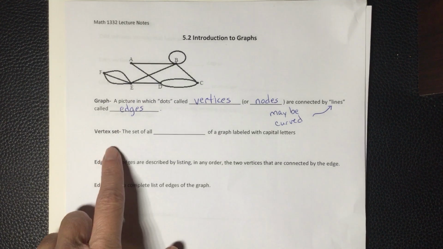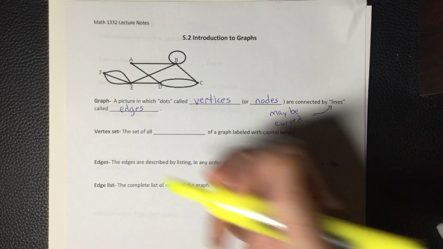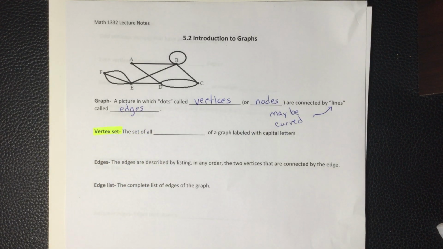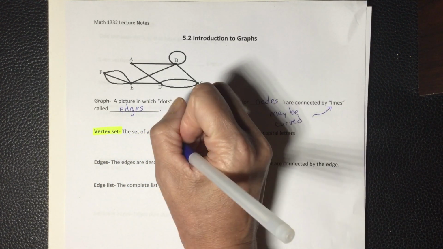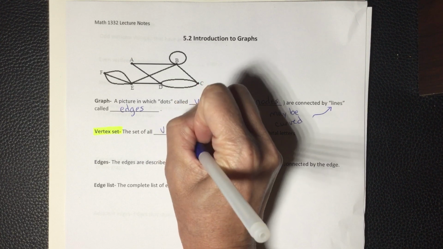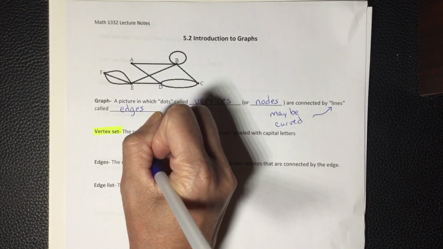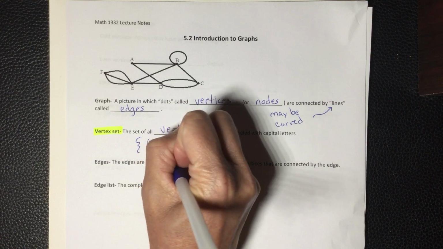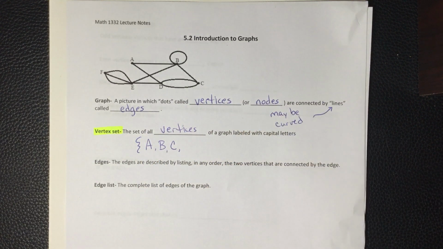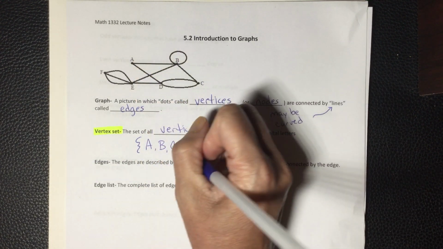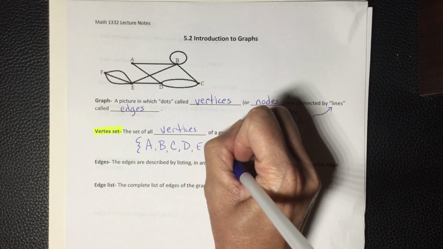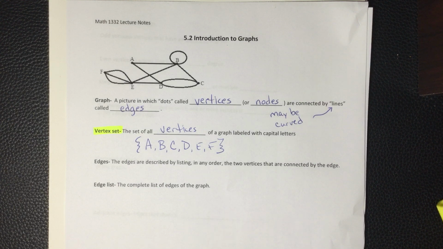Next we have what's called the vertex set. For the vertex set, we're going to list the set of all vertices in a graph that are labeled with capital letters. If we list the vertex set, I'm going to put this in curly braces since it's a set. I just have the letters A, B, C, D, E, F. Typically we list them in alphabetical order, but really it doesn't matter.